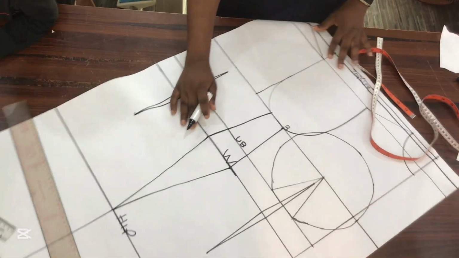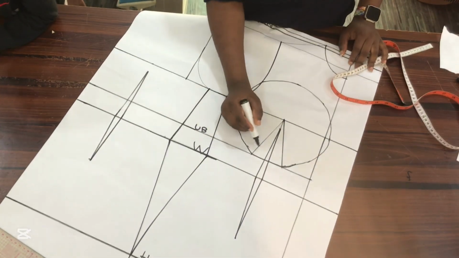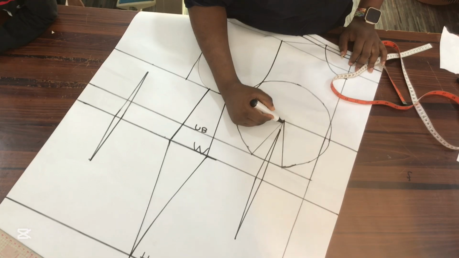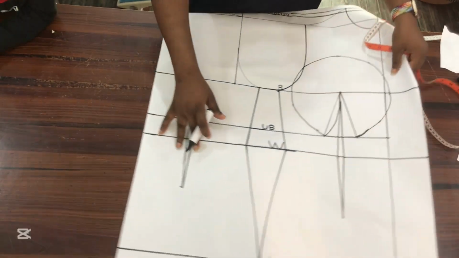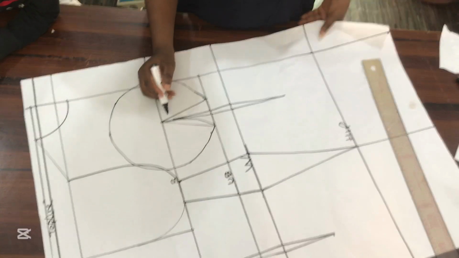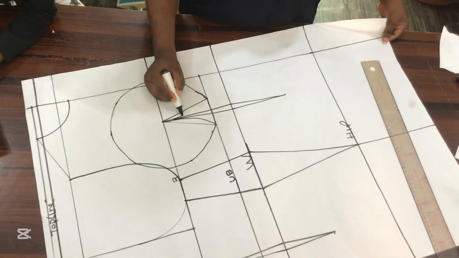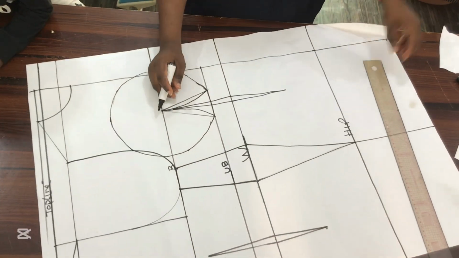So from this bust radius, I'm going to be covering our underbust contour, which is also known as empire contour, but for the sake of this video, I'm going to be calling it underbust contour.